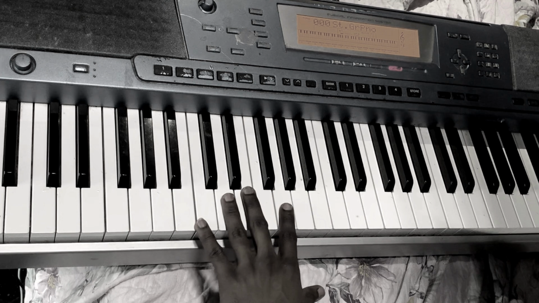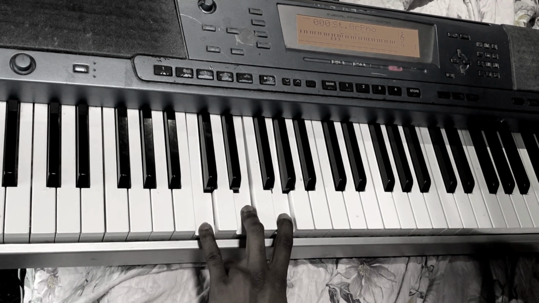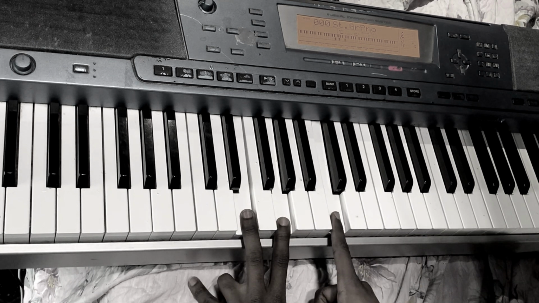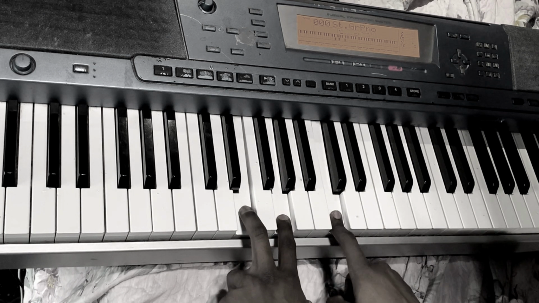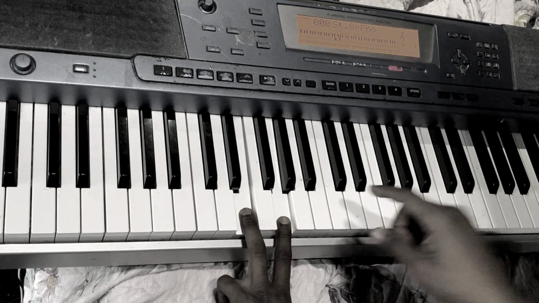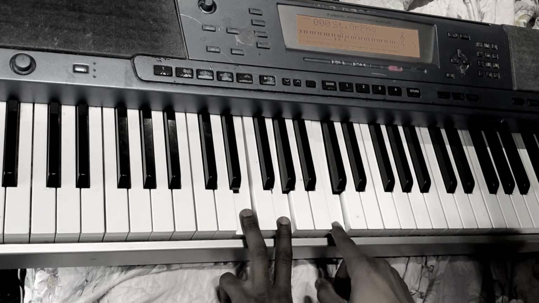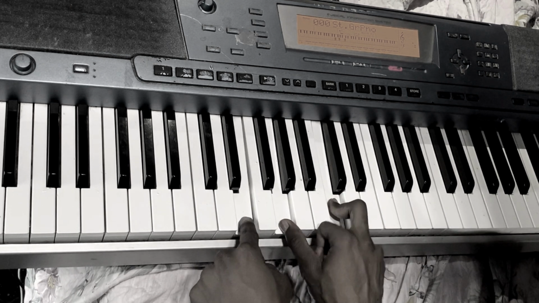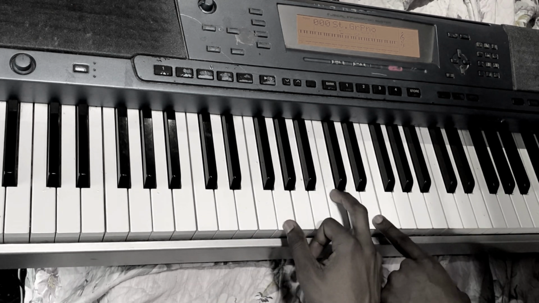Okay, so for example, if I'm playing C major, I want to play the inversion. I can take the note from the bottom, I take it on top, that's my first inversion, and then from that first inversion I can take that note on the bottom and put it on top, and I have my second inversion.